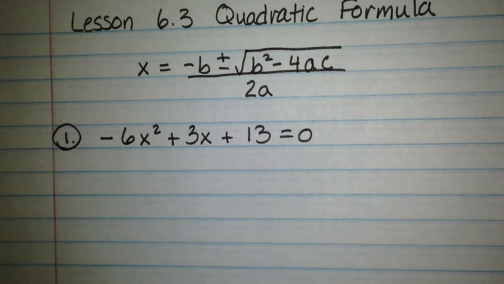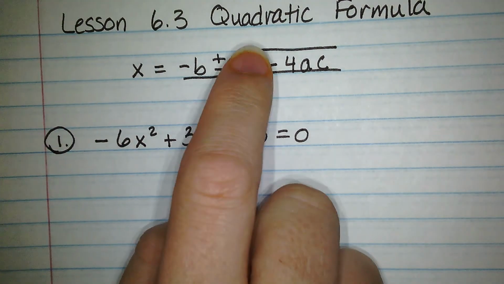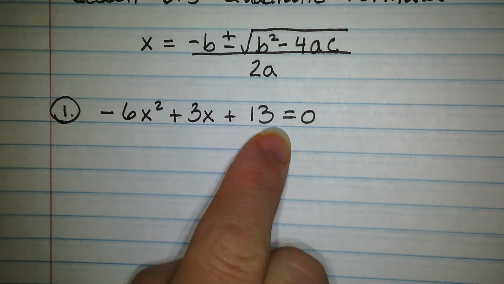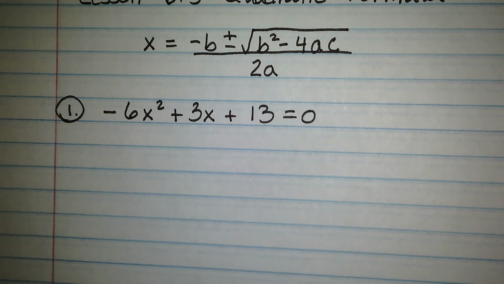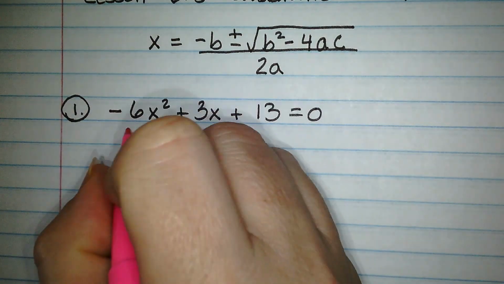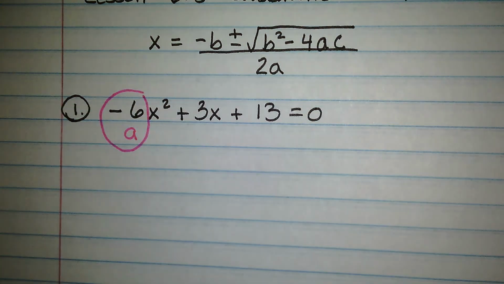The first thing you need to know is that all quadratics have to be set equal to 0 before you can use this formula. And in number 1, they already are. This whole thing is set equal to 0. The a value is always the number that's attached to the x squared. So our a value is going to be -6. The b value is always attached to the x.